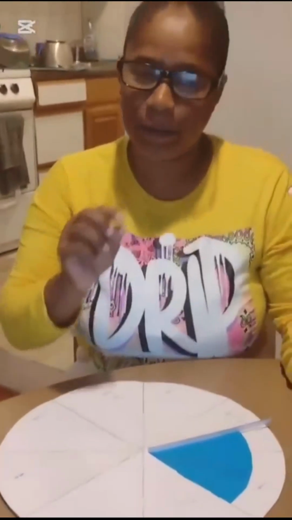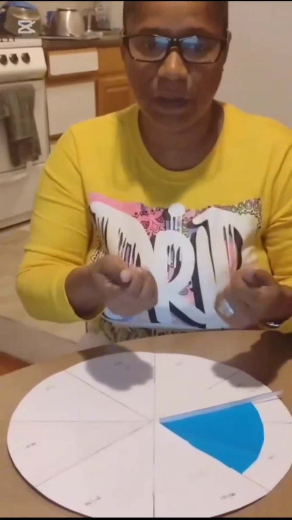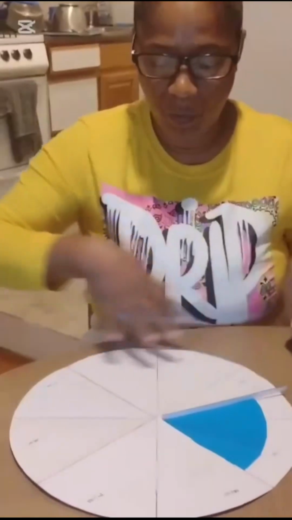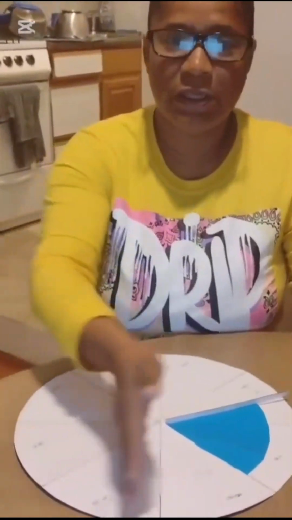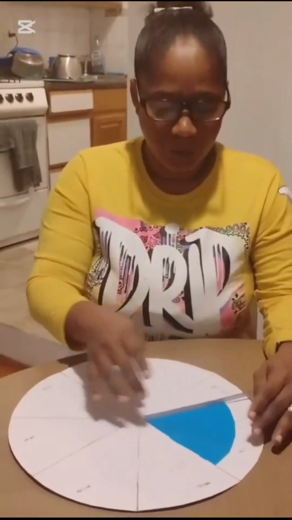You can even explain to them that a cookie would be a whole until you start to eat part of it or you break part of it, or a pizza would be a whole and then you can cut it into slices.